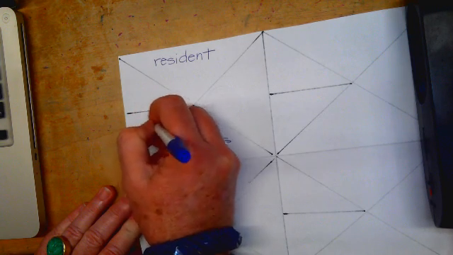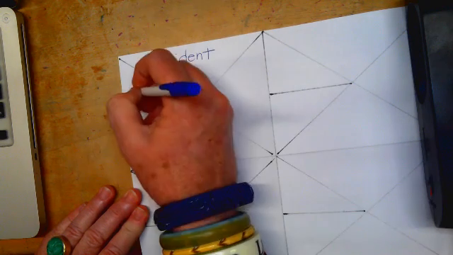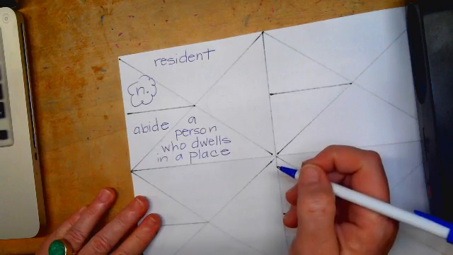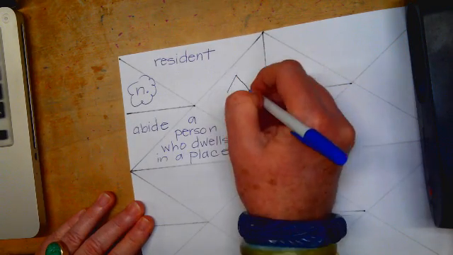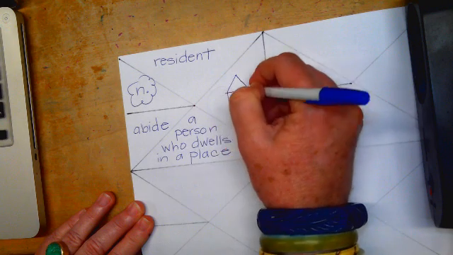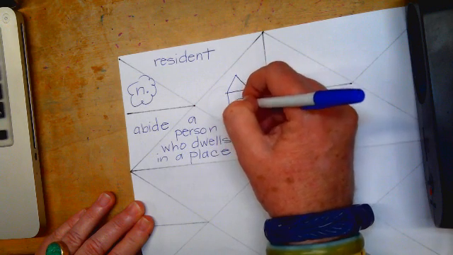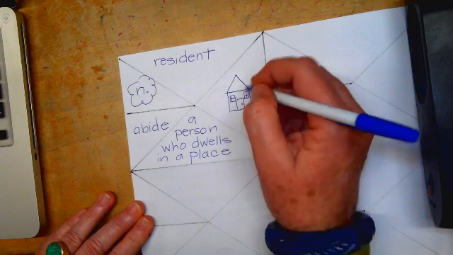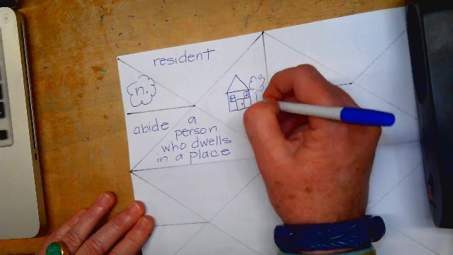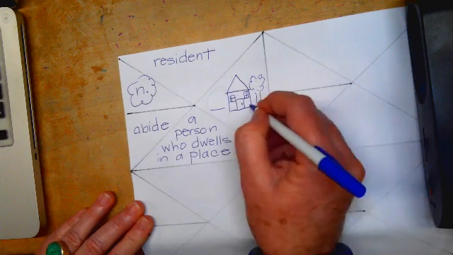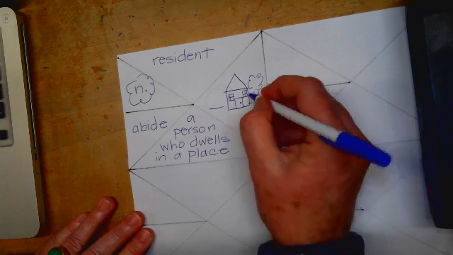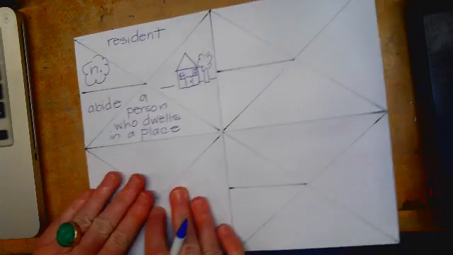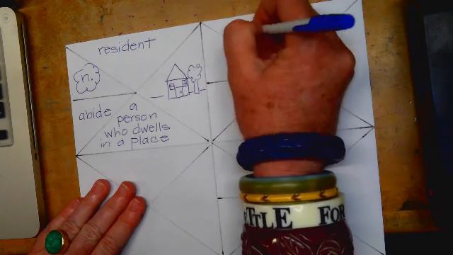And my synonym is abide. Abide means to live in a place. And a resident is a noun. So a resident is somebody who lives in a particular specific place. So I'm going to draw a little house. Maybe a resident lives in this adorable little house. And so there you go with resident.